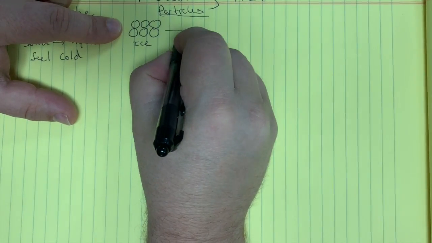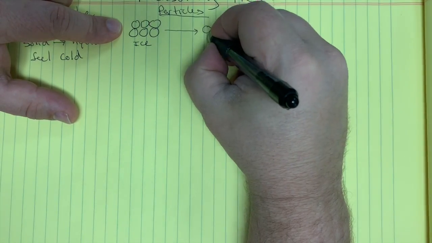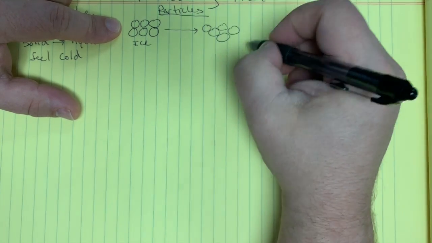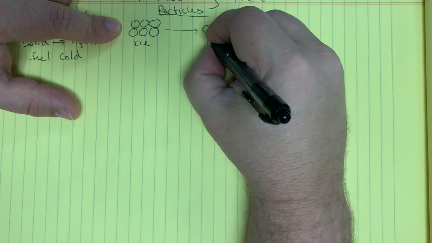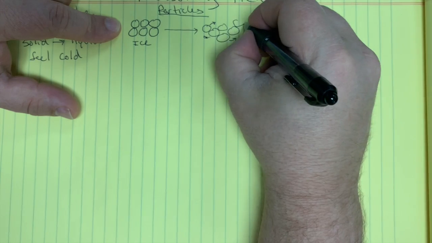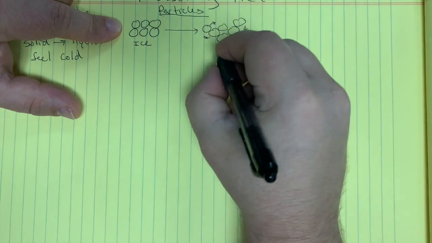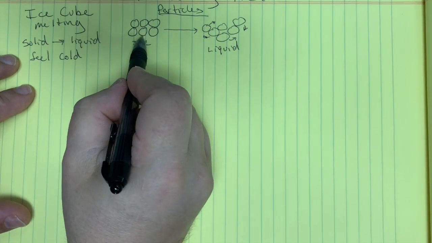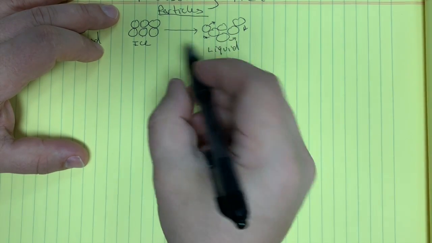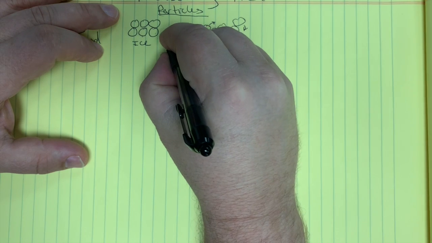And as we change to a liquid, this liquid is not as structured. The molecules are moving. They're still stuck to each other, but we've got a liquid. In order to get the ice cube energized enough to start flowing, heat has to go in.